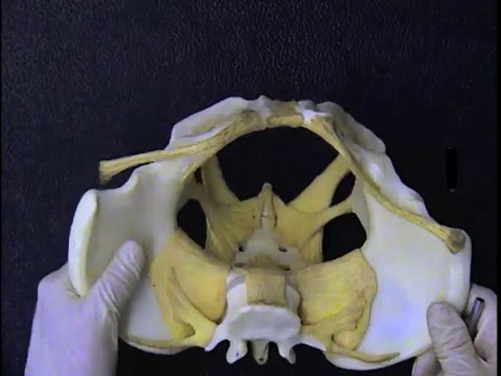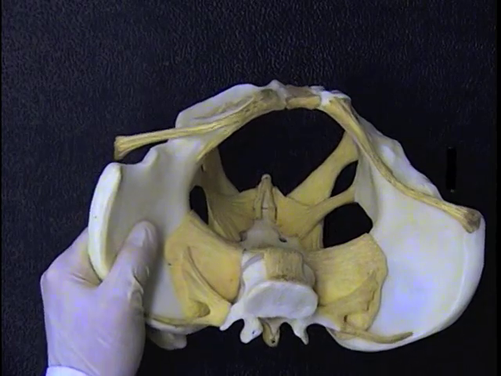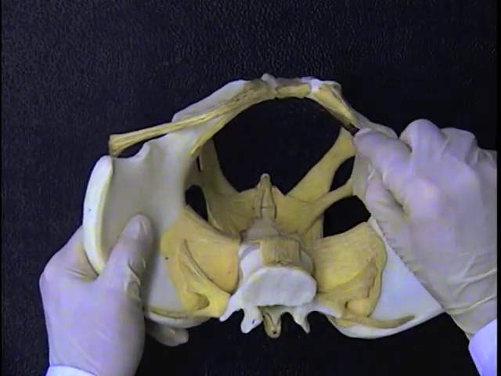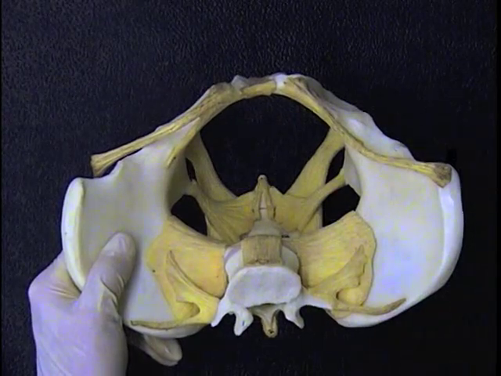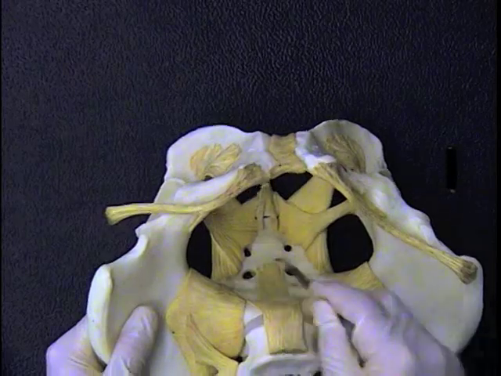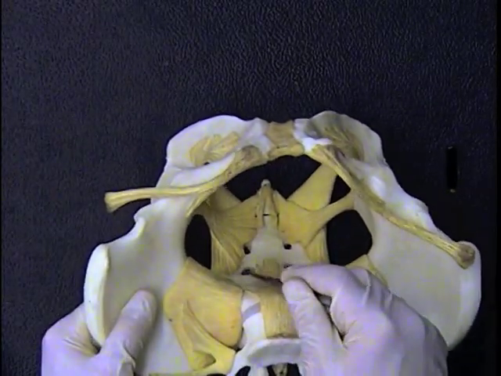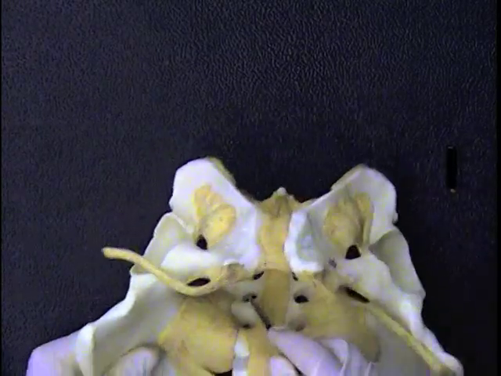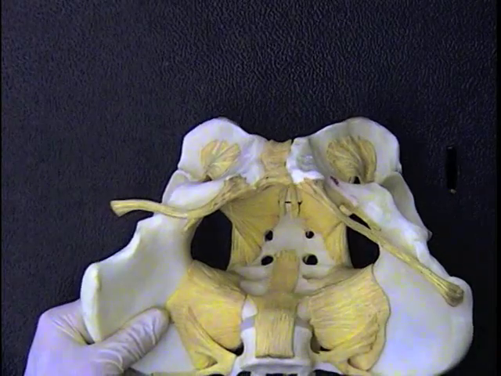Now that we have the pelvic girdle, we can see the walls that make up the pelvis. Anteriorly, we have the back of the pubic bone. Posteriorly, we have the sacrum. And also making up the posterior pelvic wall, we have the piriformis muscle, which is going to end up coming off of here and going through the greater sciatic foramen.